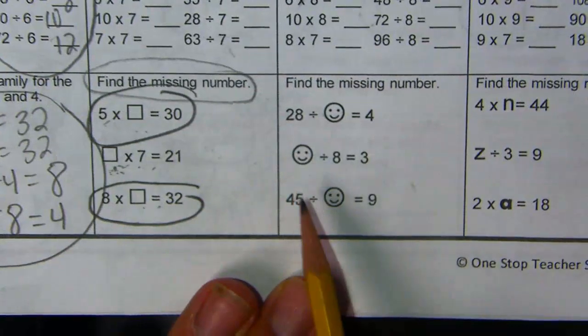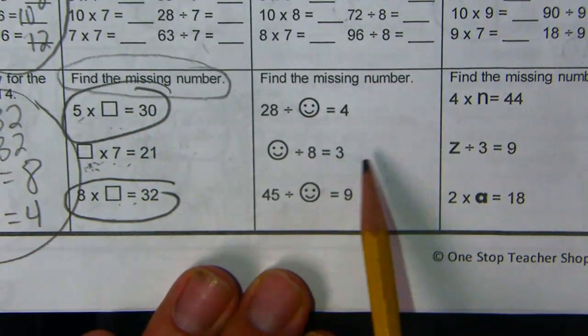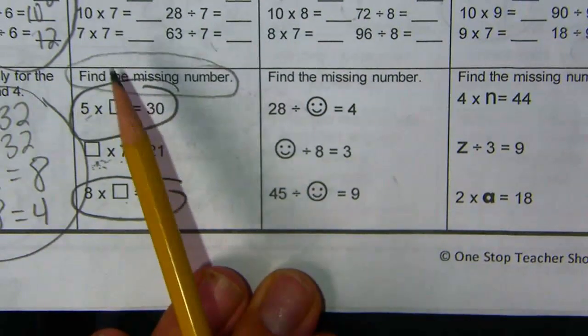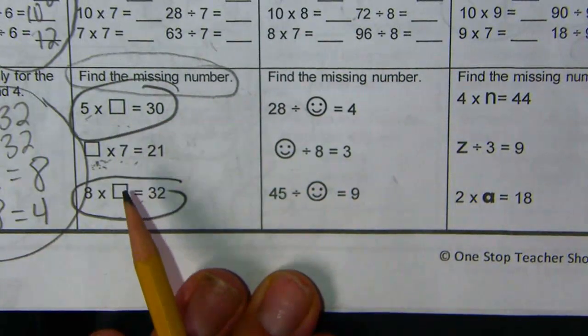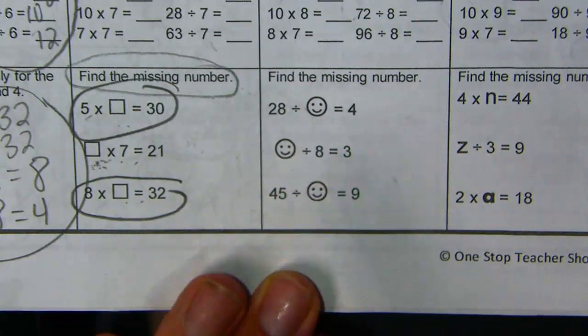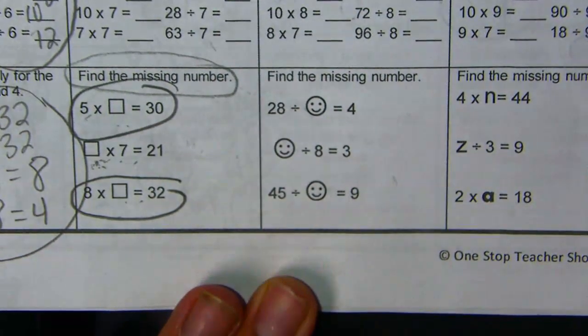We're on Wednesday, Q18. We're going to be looking at finding the missing number. In our last YouTube video, we talked about finding the missing number with a multiplication problem. Now we're going to be looking at finding the missing number with a division problem.